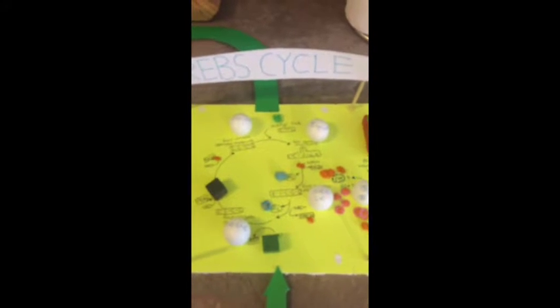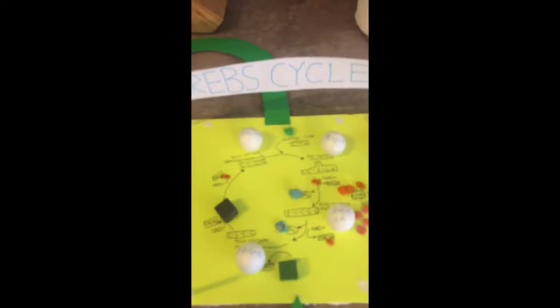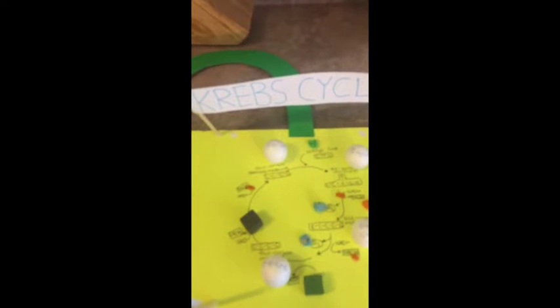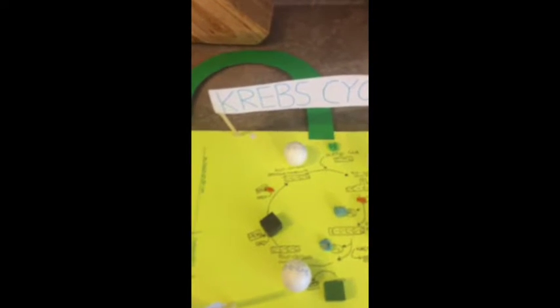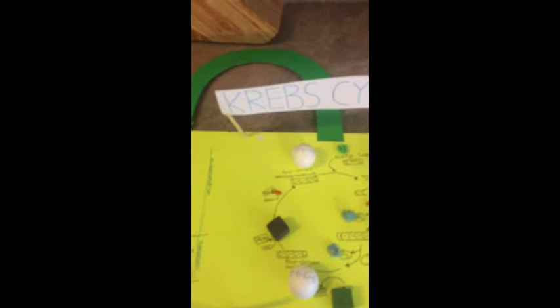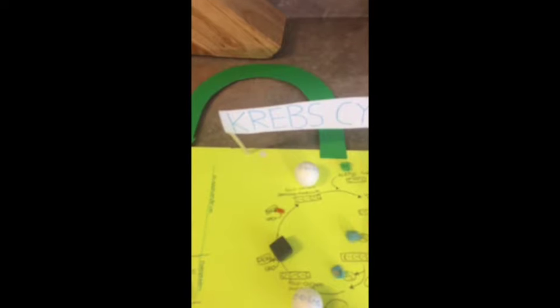The second stage of cellular respiration is known as the Krebs cycle. This process takes place in the inner membrane of the mitochondria. This process takes the products produced in glycolysis and creates another pair of ATP. This all occurs by oxidation.